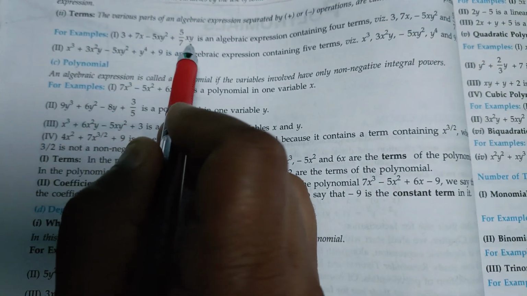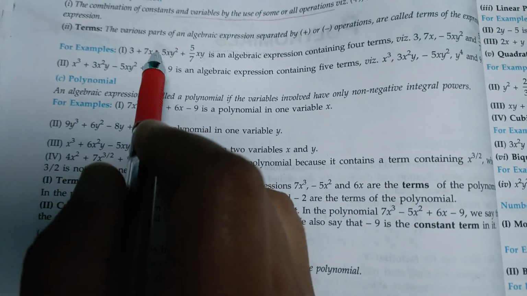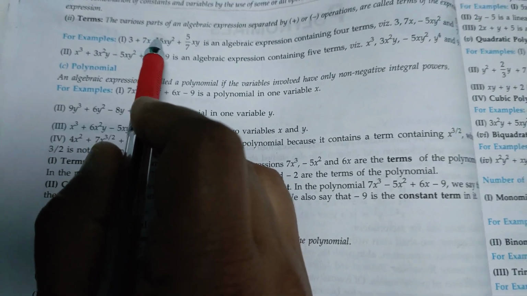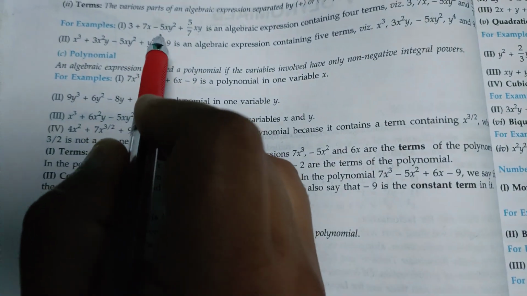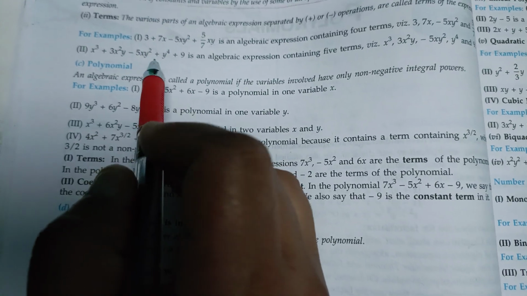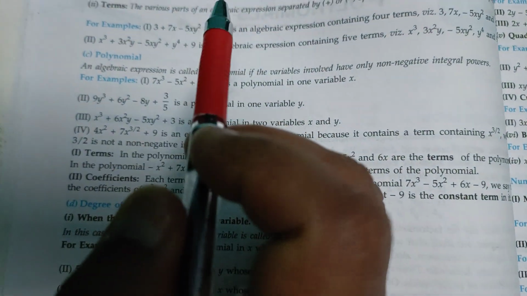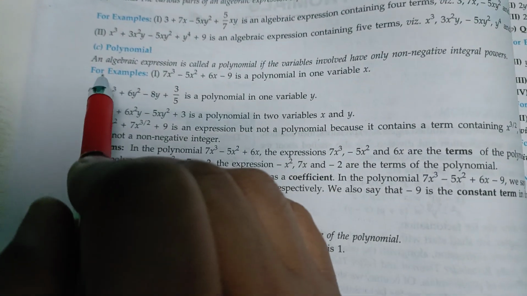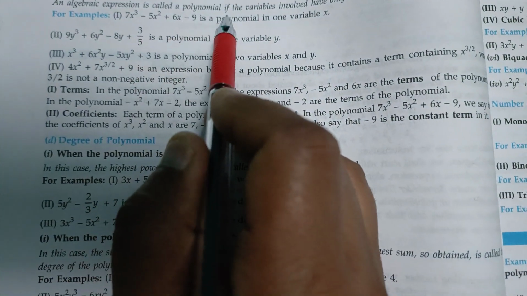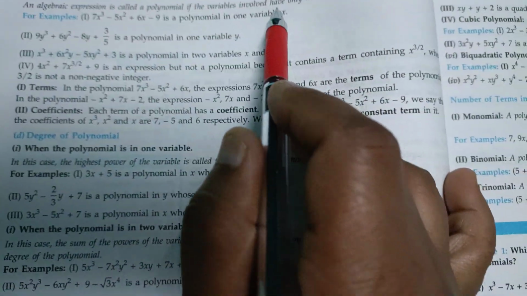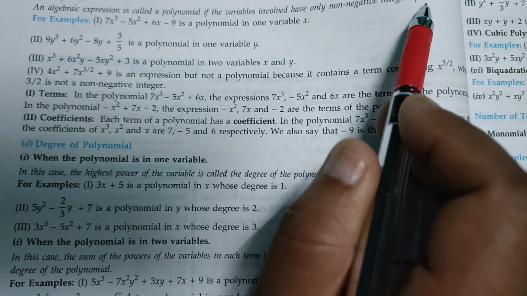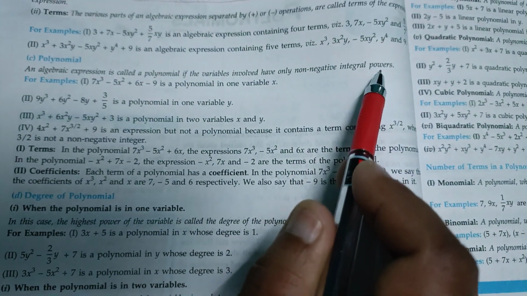Being an algebraic expression, we can say this one is also a polynomial because the powers of the variables here are positive integers, but we are getting two variables here, x and y. Clear? Not in one variable. Anyway, you understood. But in general, an algebraic expression is called a polynomial if the variables involved have only non-negative integral powers.